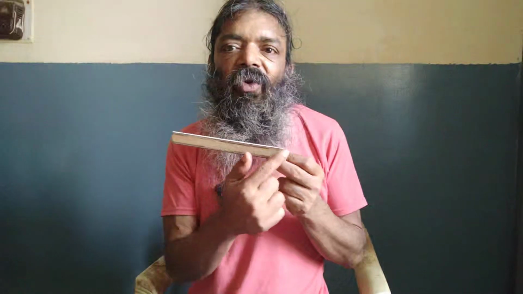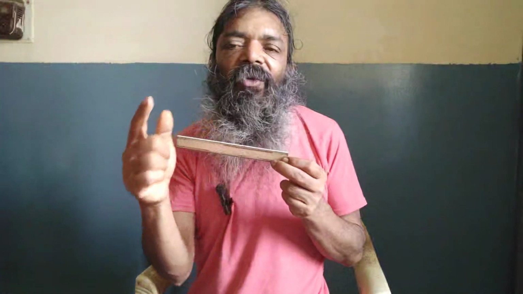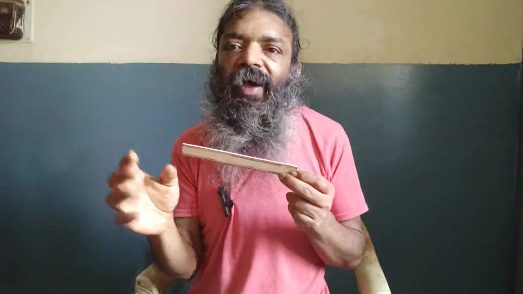For two heads, the head count is 2 and the probability is 1 by 4, so 2 into 1 by 4 comes to 1 by 2. So 1 by 2 plus 1 by 2 is the net average step I made.